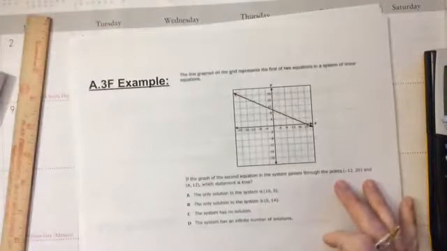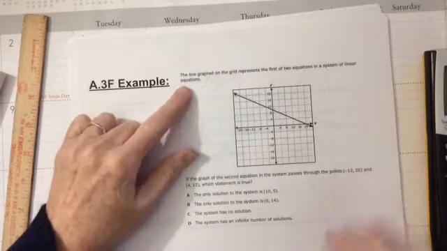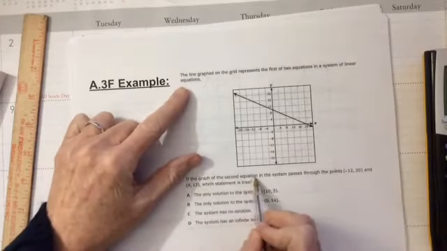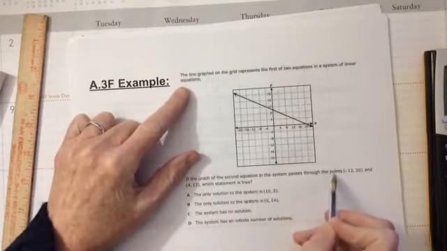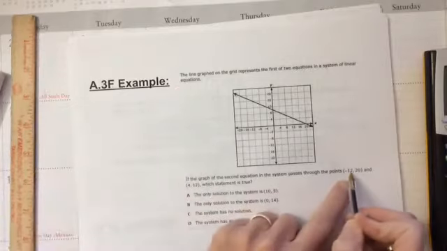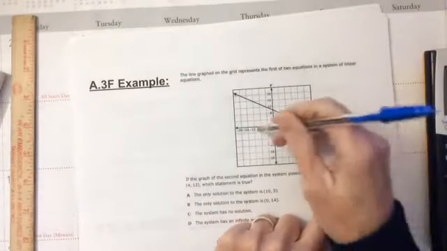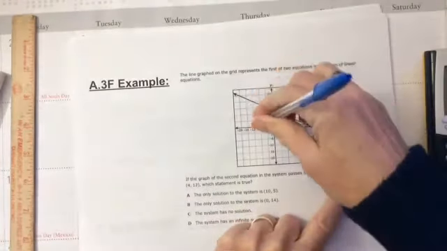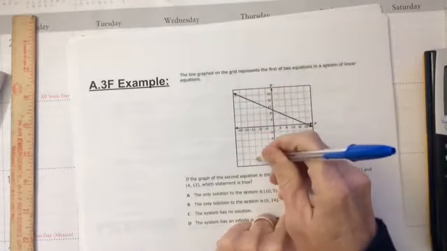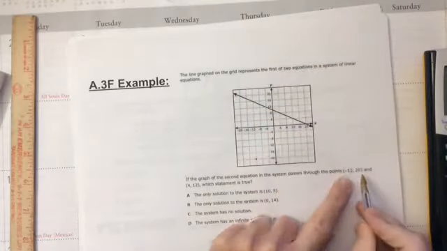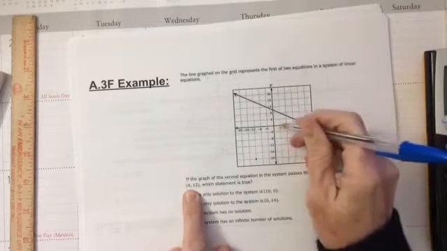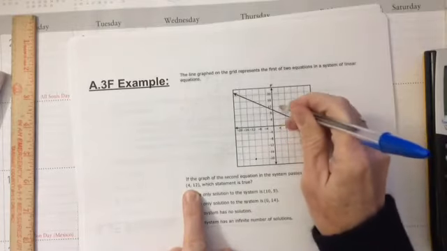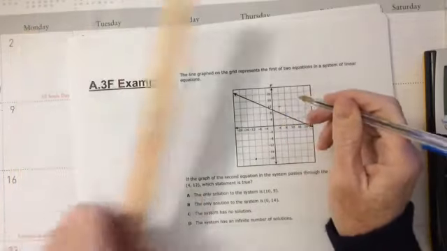The line graphed on the grid represents the first of two equations in a system of linear equations. If the graph of the second equation in the system passes through these points, so we have -12 and 20, I'm going to plot that here, and 4 and 12, here's a 4, here's a 12. I'm going to draw that line.